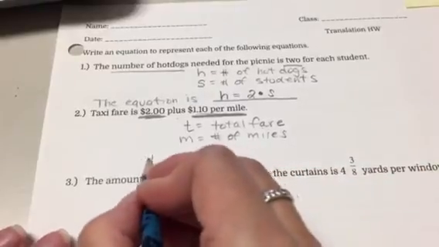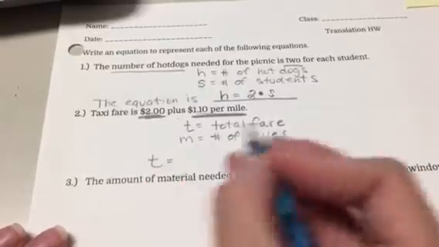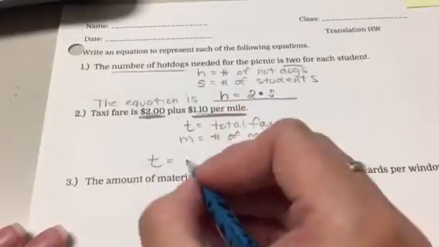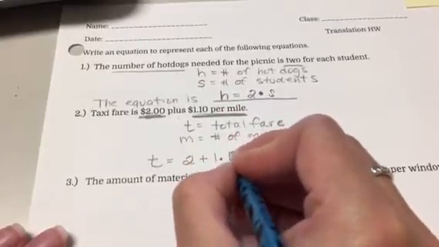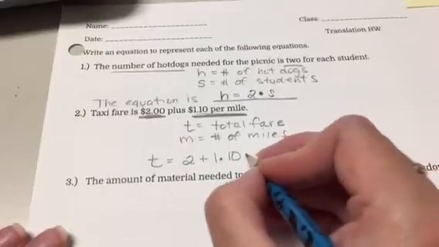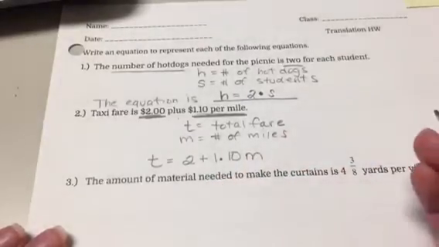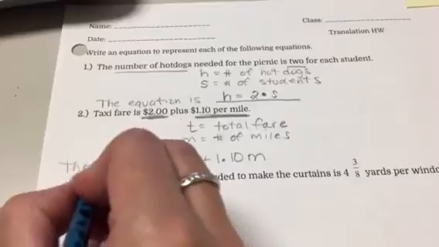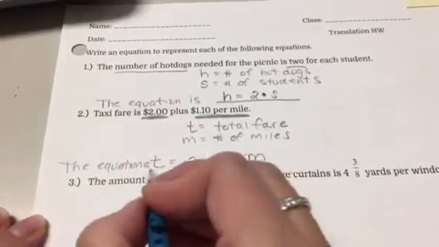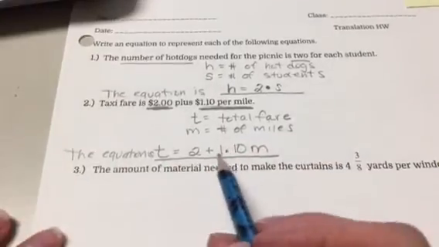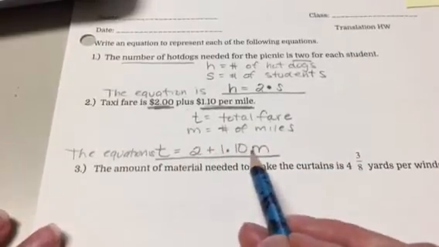So to figure out our total fare, we would have to do $2 plus $1.10 times the number of miles. So the equation is T equals $2 plus $1.10 per mile.